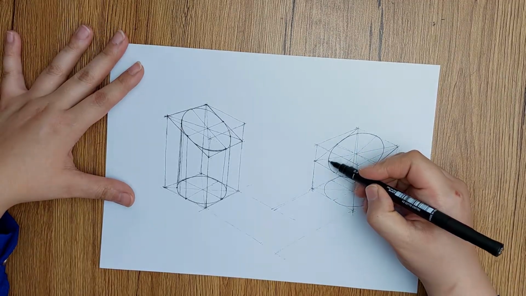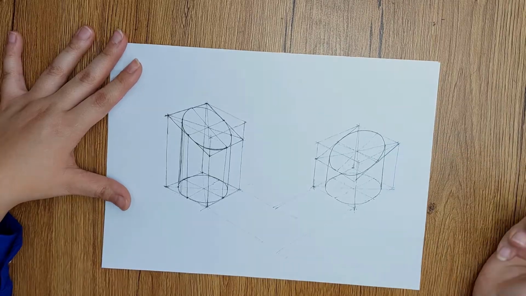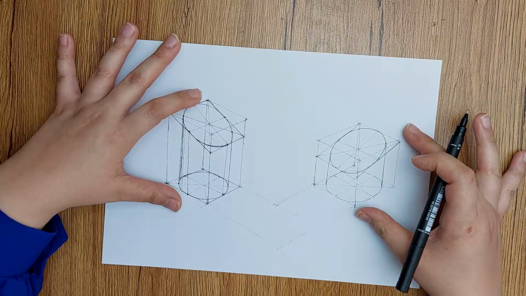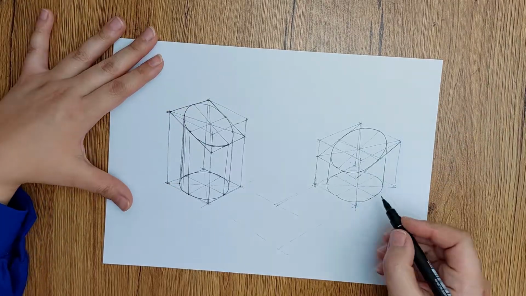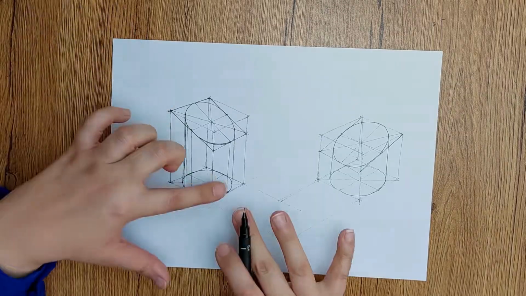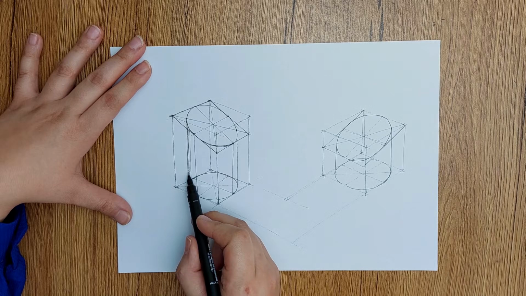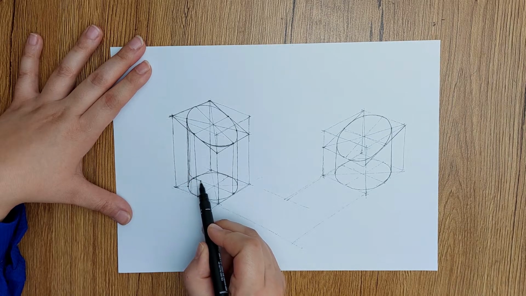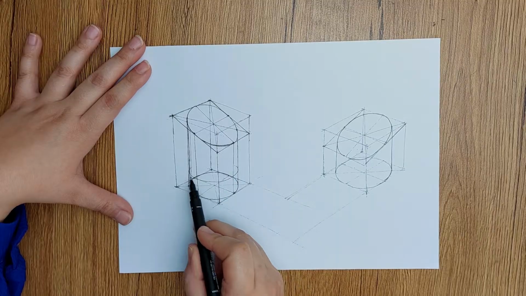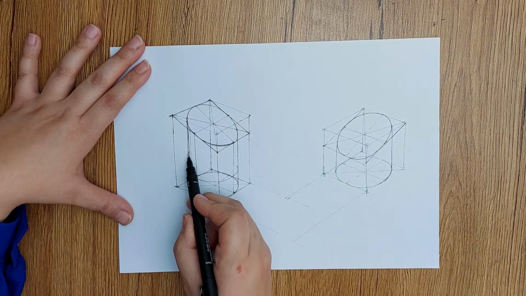Now it's time to attach these two sides. Now you see I have two separate cylinders with an oblique cut. Okay, so I want to make a connection between these two forms. So if I draw a ring parallel to this side of the base.